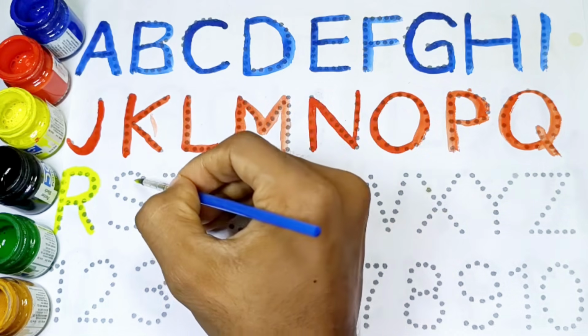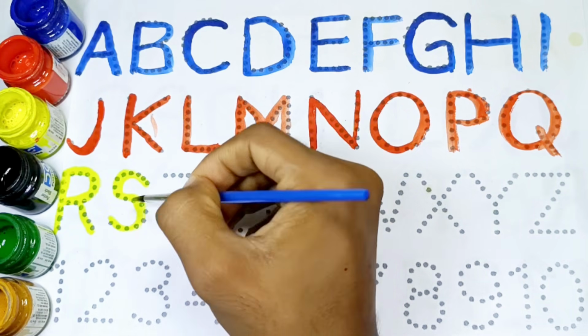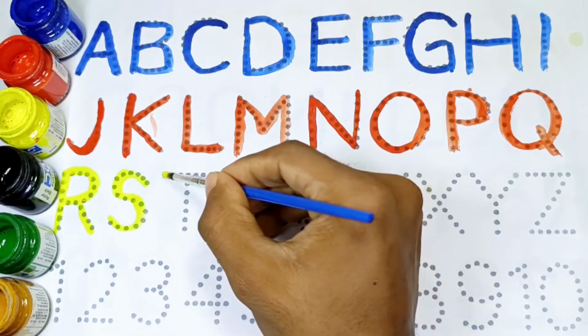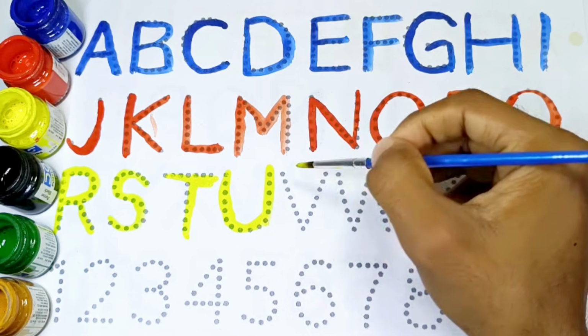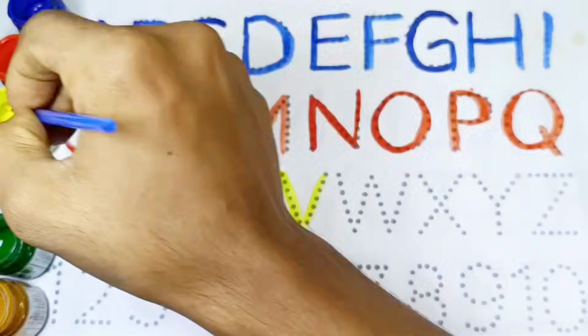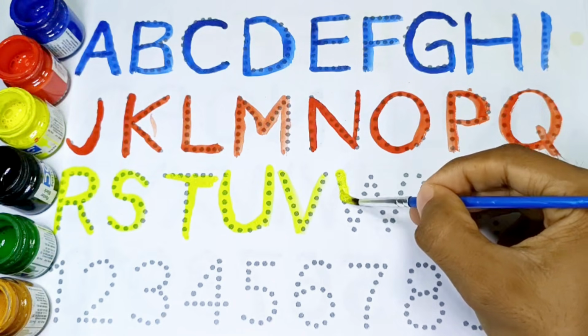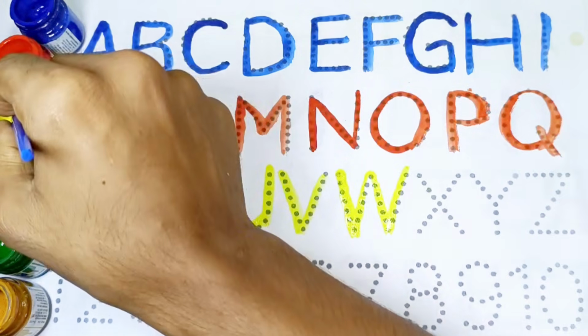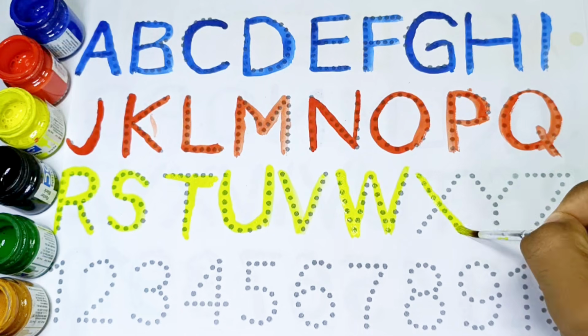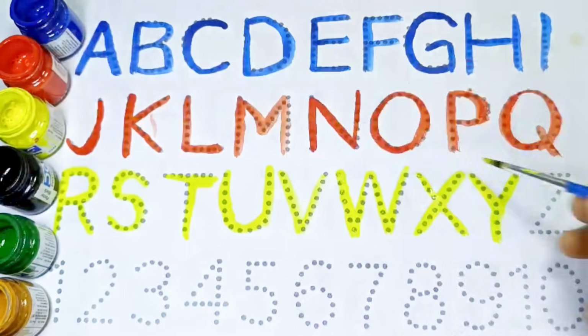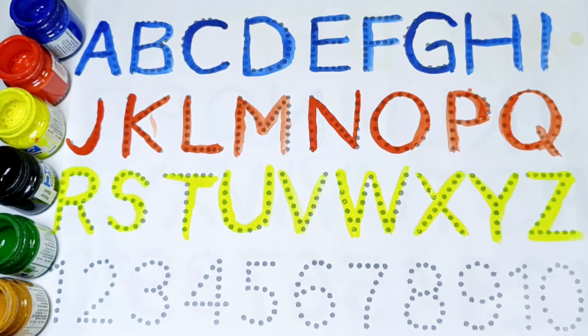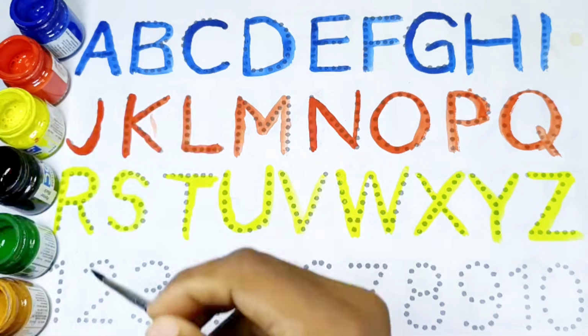Now you draw R, the alphabet R, and use yellow color. R for Rose. S for Sun. T for Teacher. U for Umbrella. V for Vine. W for Whale. X for Xylophone. Y for Yo-Yo. And Z for Zebra.